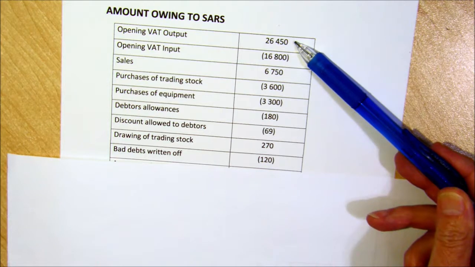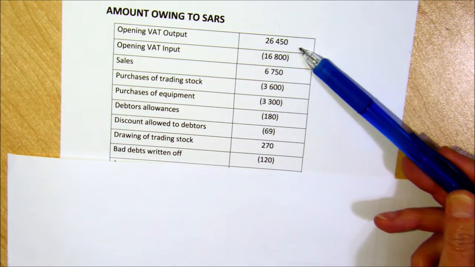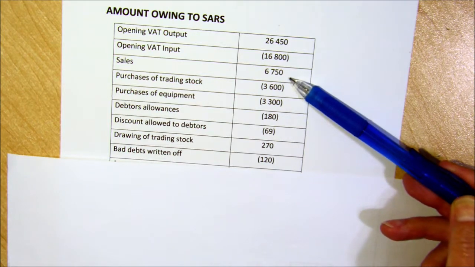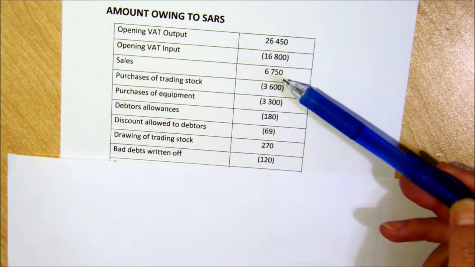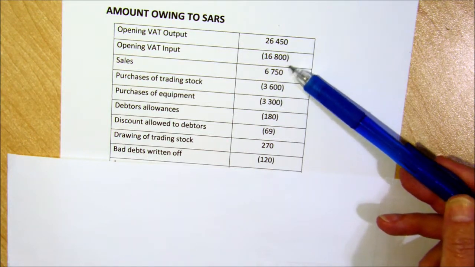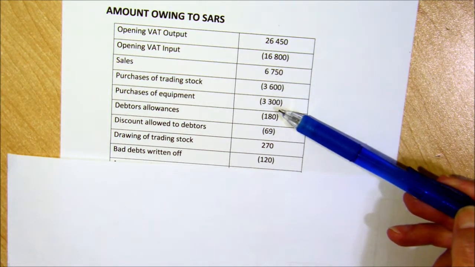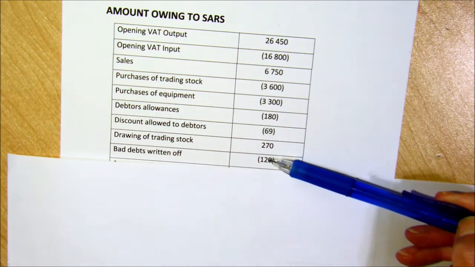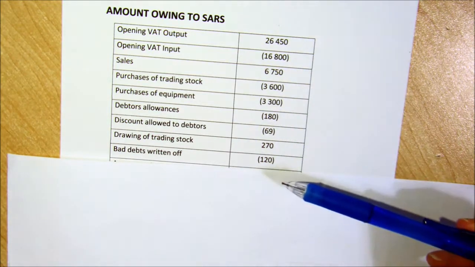You're not confusing yourself with debits and credits. All you're asking yourself is, am I owing SARS more money, like I would if I sold goods to them? Or am I reducing the amount I owe SARS because I've bought goods or because I've given a debtor an allowance or a discount or a bad debts? So try and work through those things and understand.